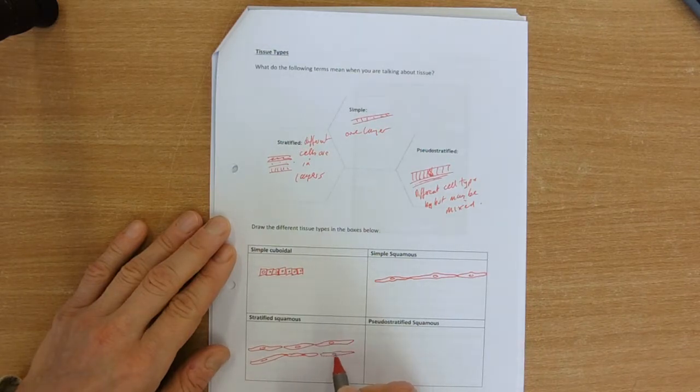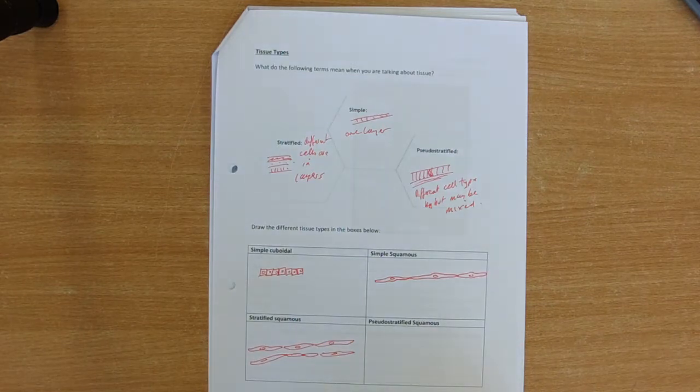The whole point of having a thin cell is so that it's got a thin diffusion distance. So there might be sometimes more than one layer, but generally not. Pseudo-stratified squamous, no idea.